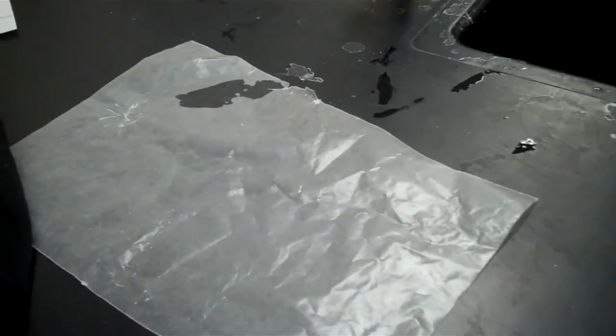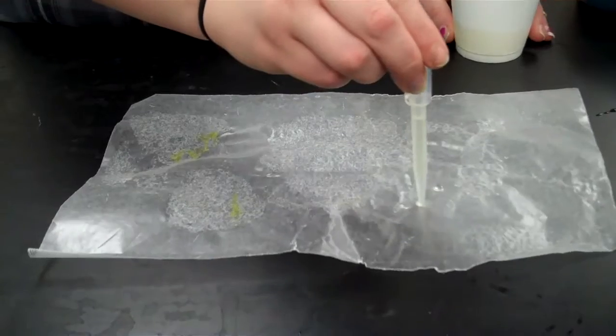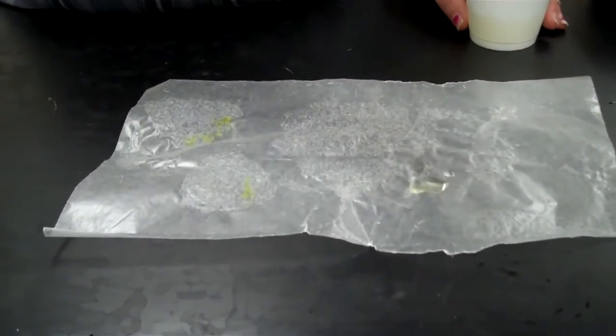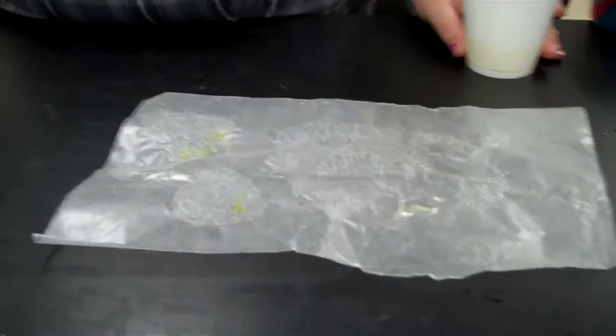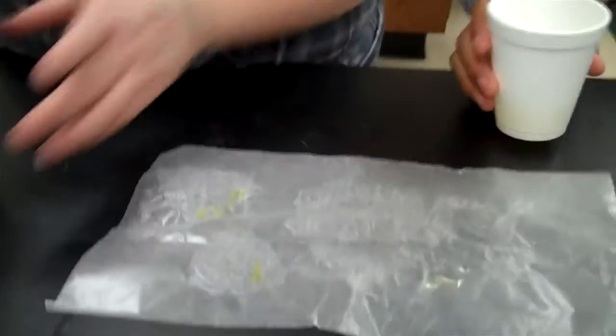Add 2 drops of oil on top of one another in one spot on the wax paper. And then in another location on the wax paper, add 2 drops of water on top of one another. So that's 2 drops of oil at one spot, and then another spot, add 2 drops of water on top of each other.